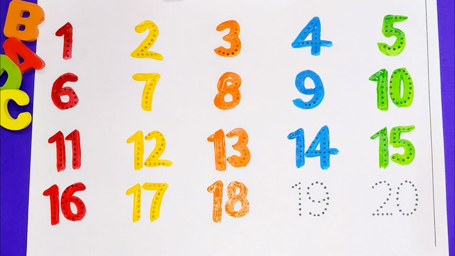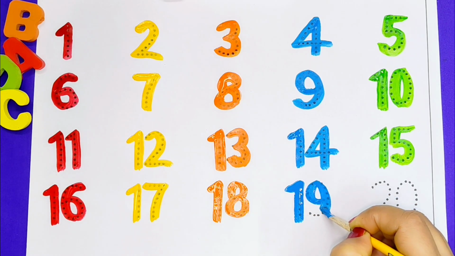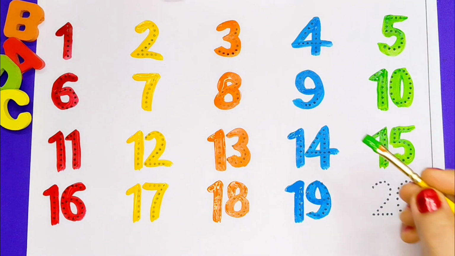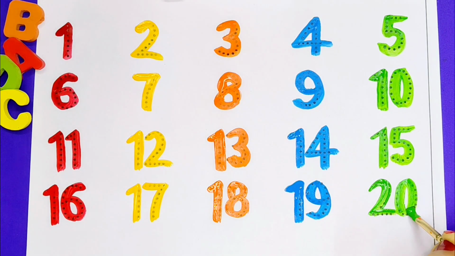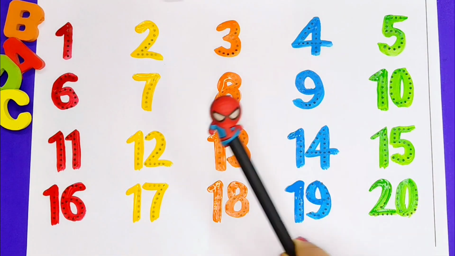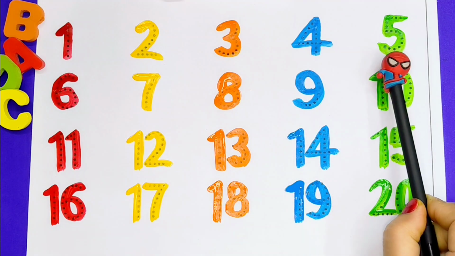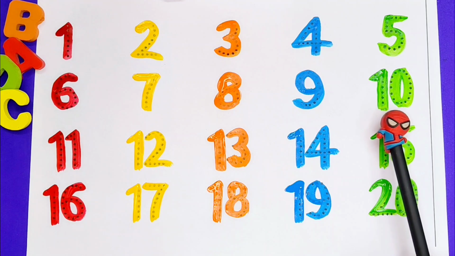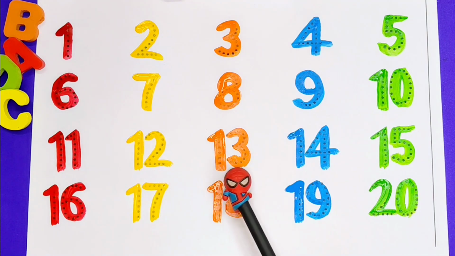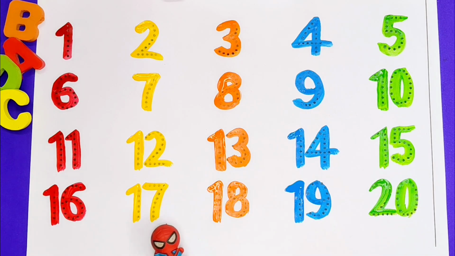18. Sky blue color. 19. Light green color. 20. Let's learn. 1, 2, 3, 4, 5, 6, 7, 8, 9, 10, 11, 12, 13, 14, 15, 16, 17, 18, 19, 20.